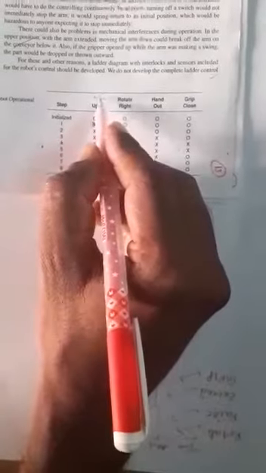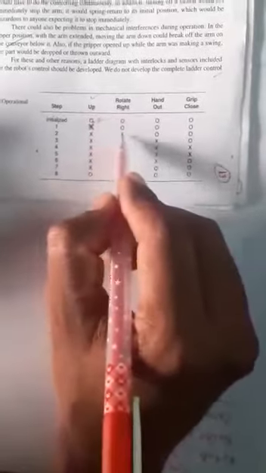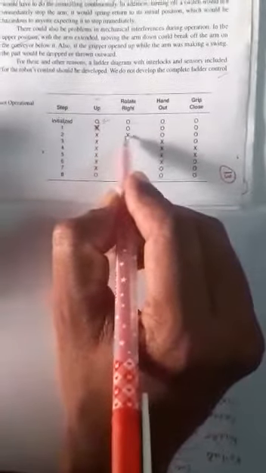So first, we simply move the hand of the robot in the upward direction. So the first output will be on. This makes the hand of the robot go upward. And second, after reaching the top position, we simply rotate to the right position. So that's why we enable this one. After it reaches the right position, the hand will be extended. After the hand is extended, the grip will be closed to pick the part.